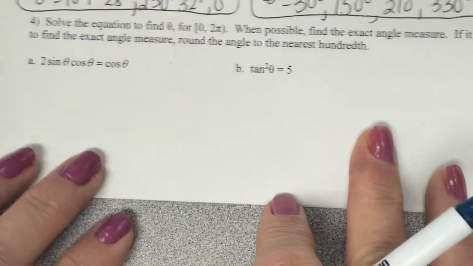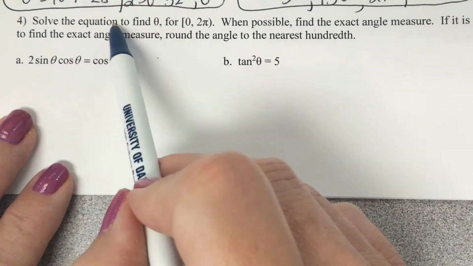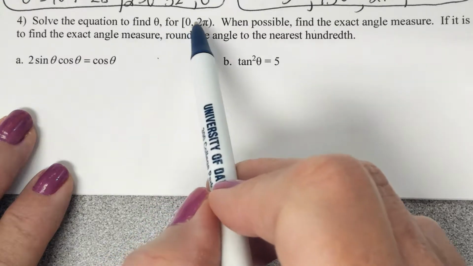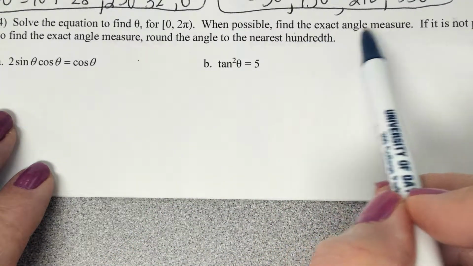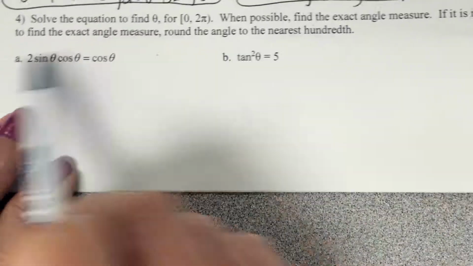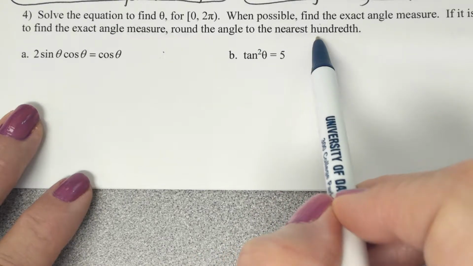All right. Let's look at number 4. Last part. Solve the equation to find theta for 0 to 2 pi. So now we're in radians. When possible, find the exact angle measure. If it is not possible to find the exact angle measure, round the angle to the nearest hundredth.